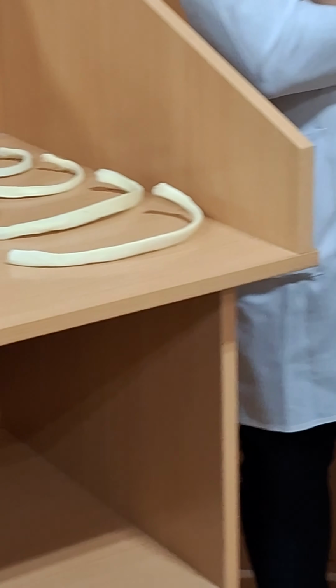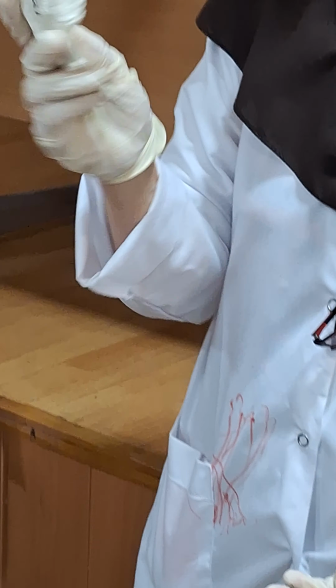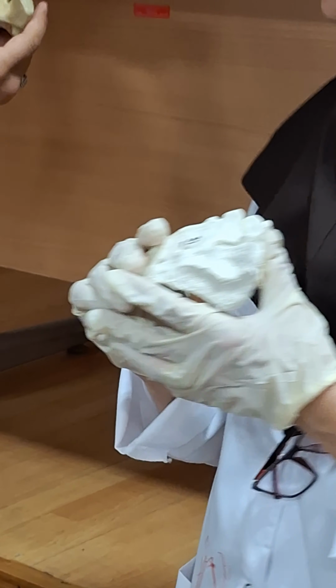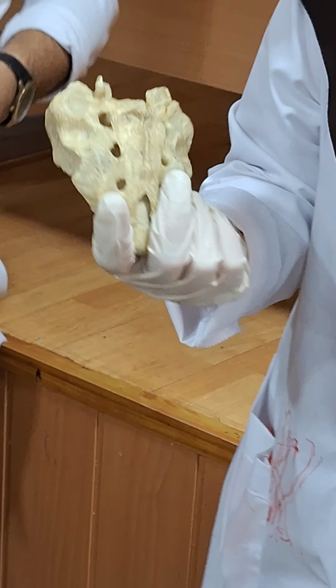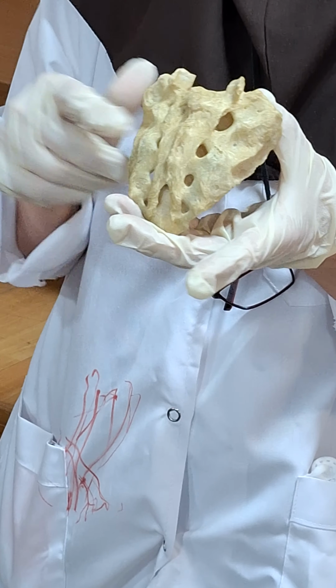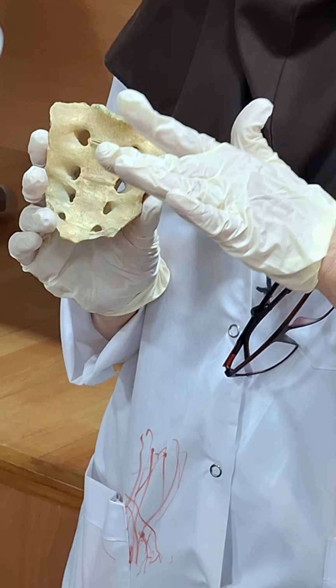Now about the sacrum. If you look at the sacrum, these are real, but it is not real. It is the model. It is real. Okay? This is the sacrum. If you look at the sacrum, it has a dorsal surface or posterior surface, and an anterior surface.